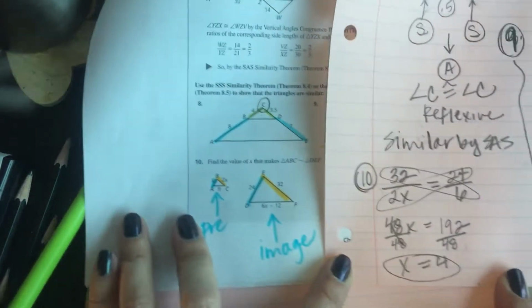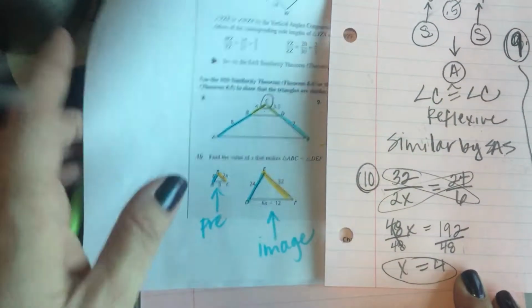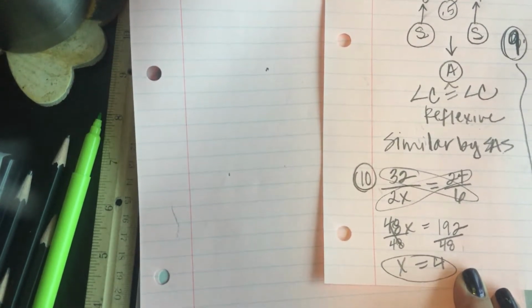The 4 would be the value of x that would make those triangles similar to each other. I think that's it for 8.3. Yep, going on to 8.4.